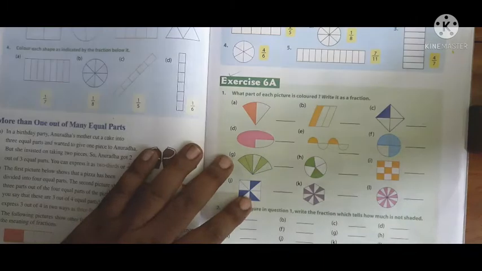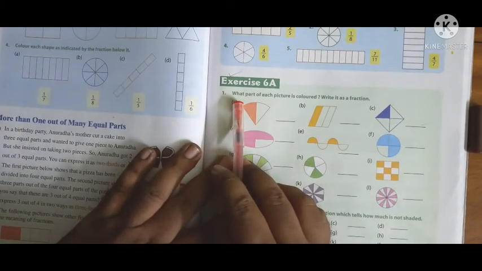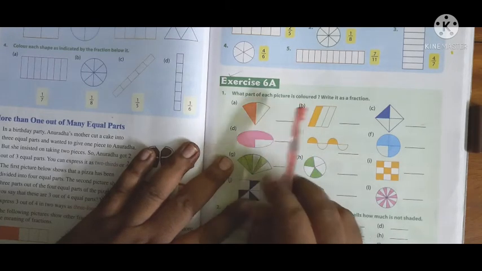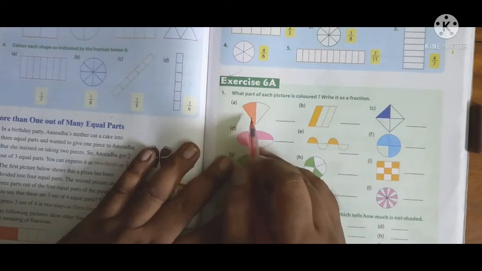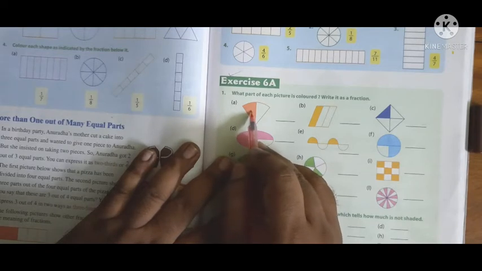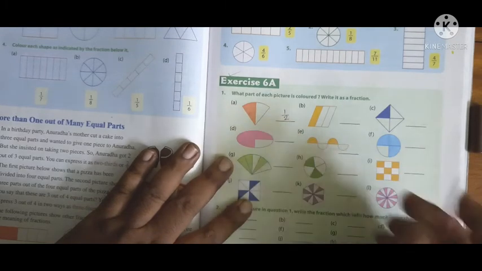Yes, this is exercise A, and here what is written: what part of the picture is colored, write it as a fraction. First we see the picture. Here there are two parts and one part is colored, so we can write it as 1 by 2.